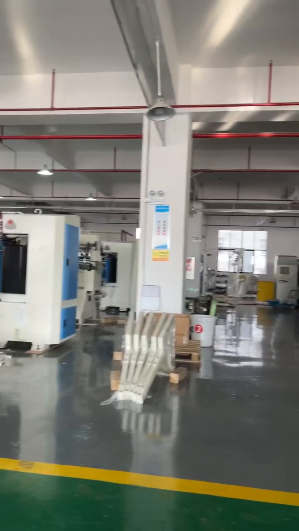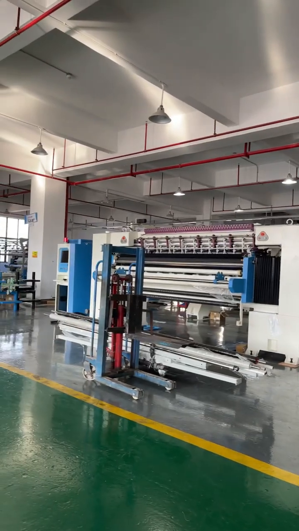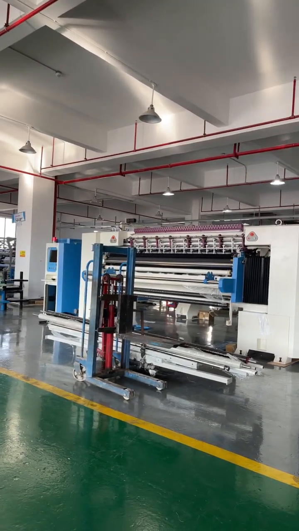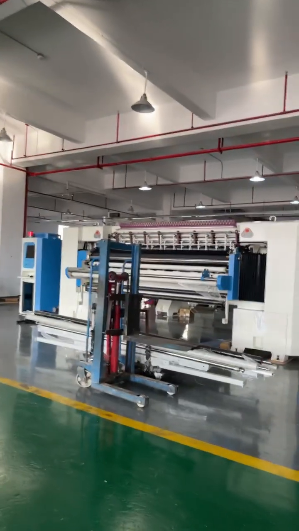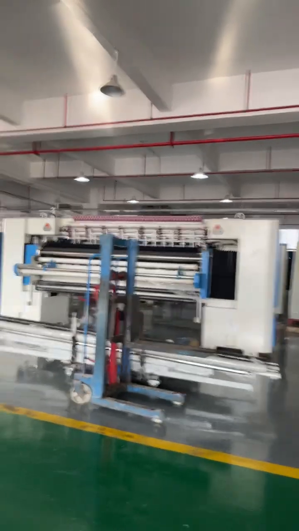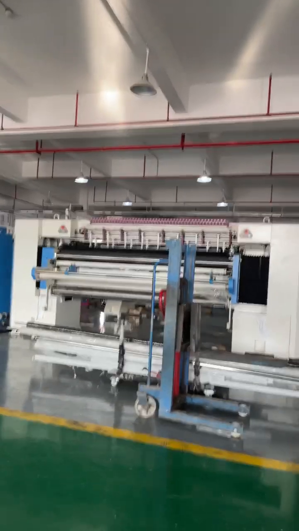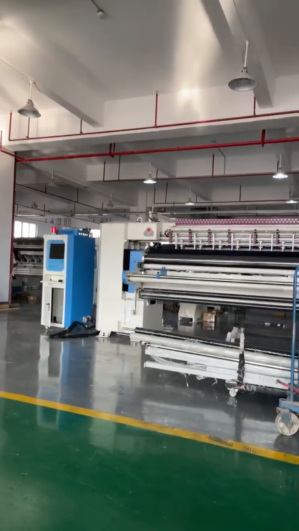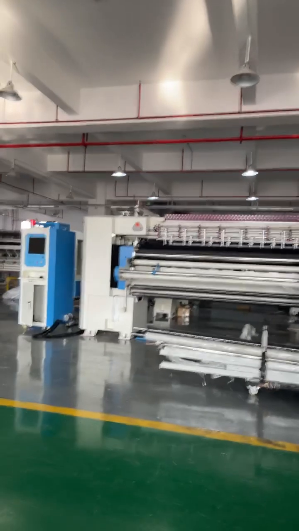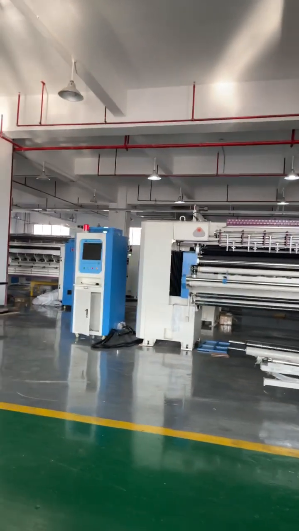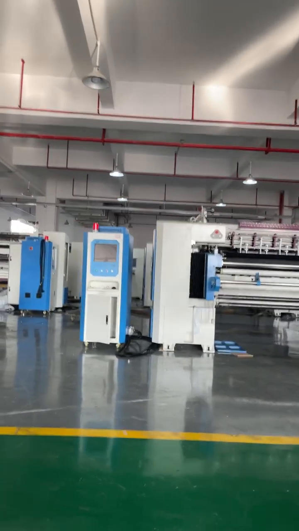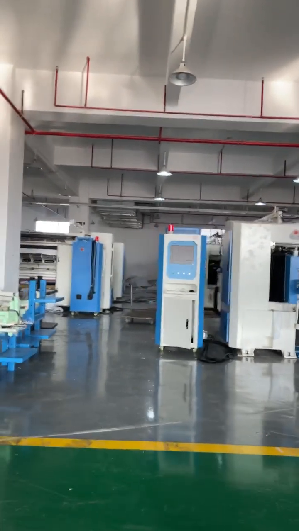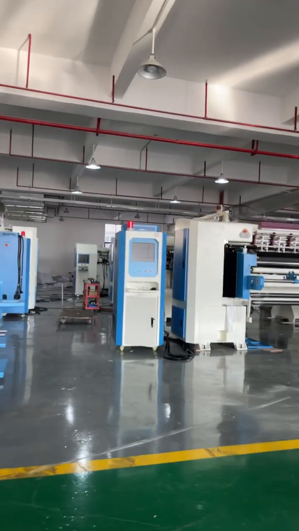Those are all the finished machines which are waiting for testing. After testing, all the machines will be packed well. In the testing process, we use material to test the machine for about 8 hours, and then we take out the material and keep testing for another 8 hours. We test every machine well, and then we can load it to the customer.